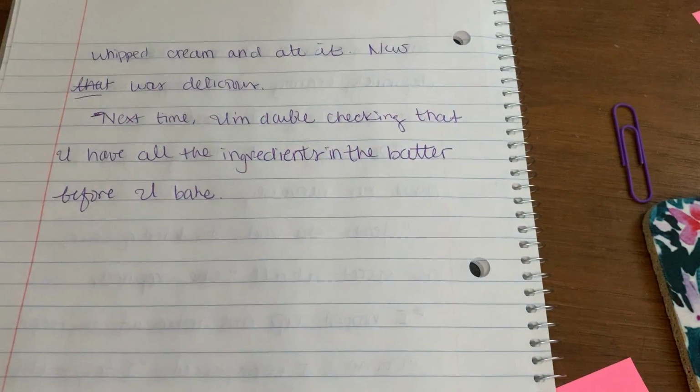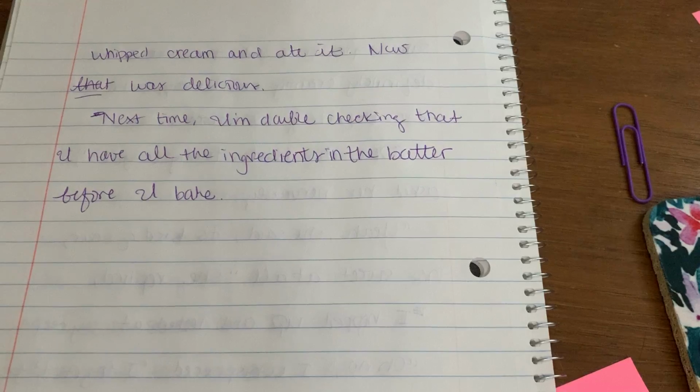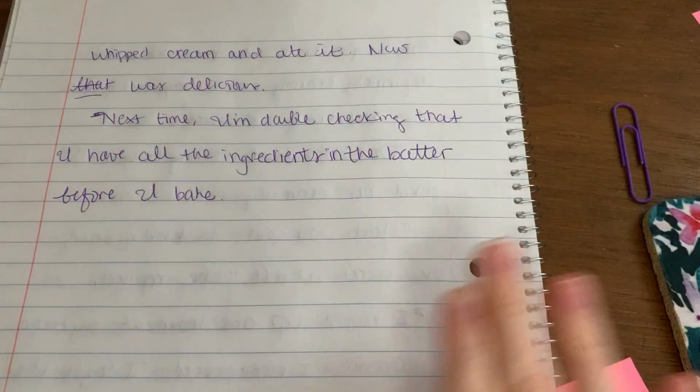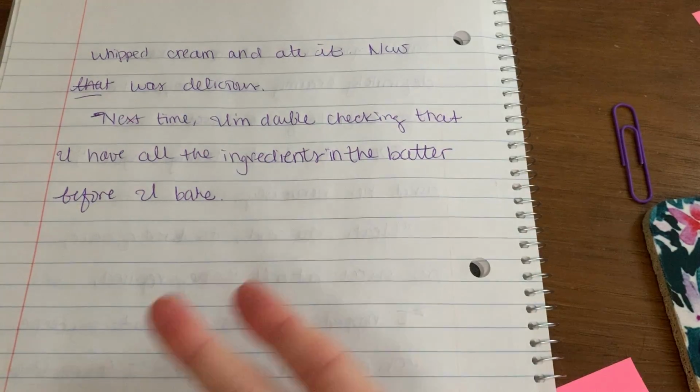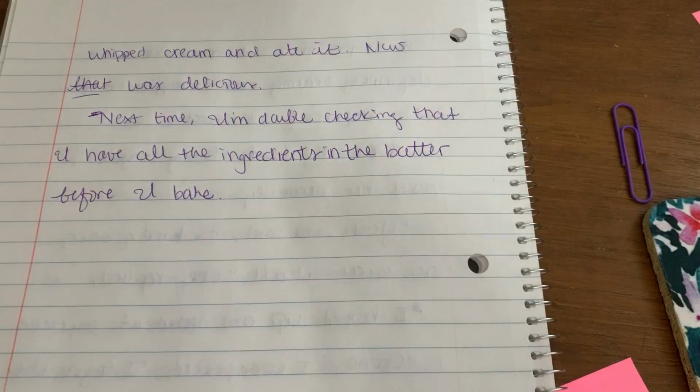So we scraped off all the whipped cream and ate it. Now that was delicious. Next time, I'm double checking that I have all the ingredients in the batter before I bake. Okay, so I went ahead, I included important events, transition words, and details into my story. So make sure you have those things in yours as well.